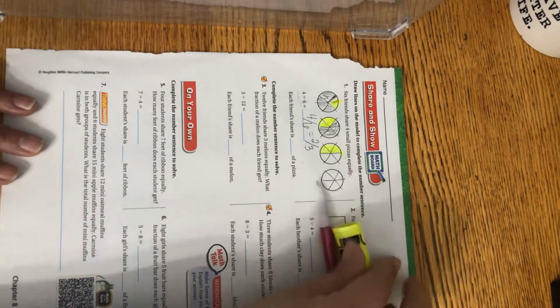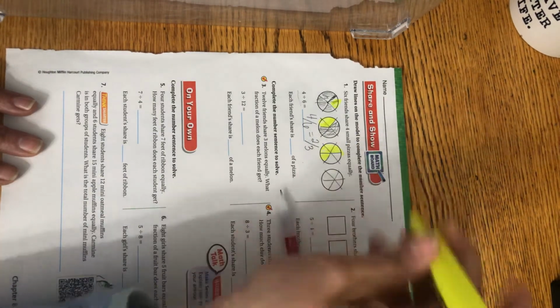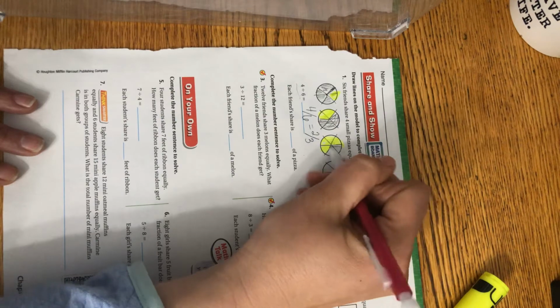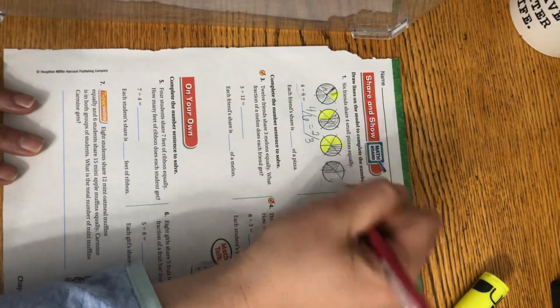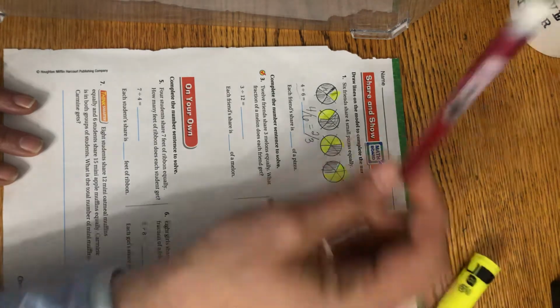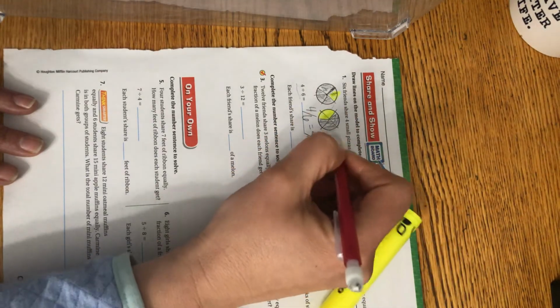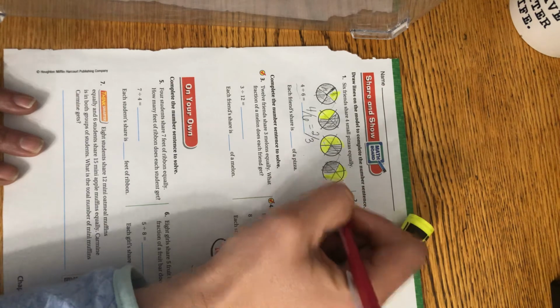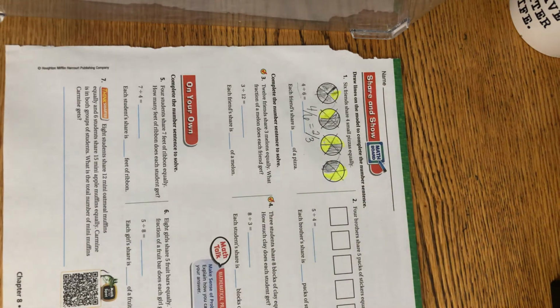Oops, he gets 1 more piece. Don't want to skimp that kid. And then the next kid gets these 2 from that pizza and these 2 from that pizza. And then the last kid gets this much, right? So that's 1 kid, 2 kids, 3 kids, 4 kids, 5 kids, 6 kids. So they each get 4/6 of a pizza, and you can simplify that to 2/3.